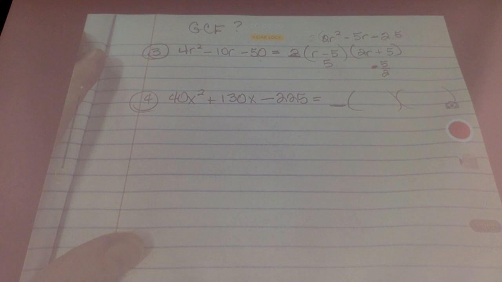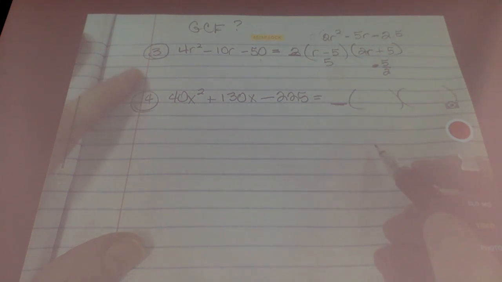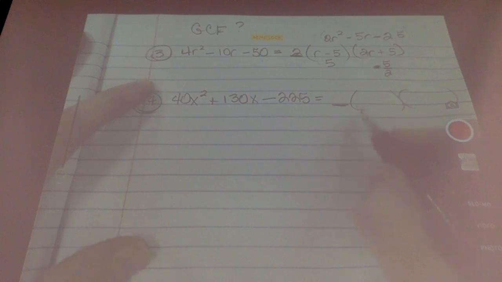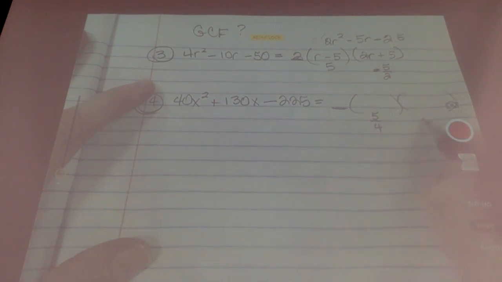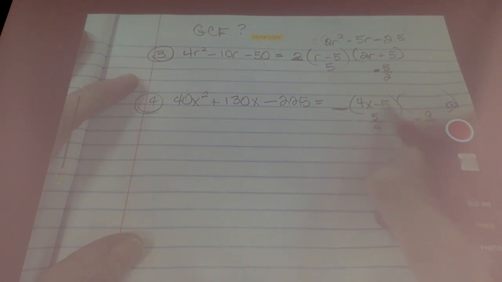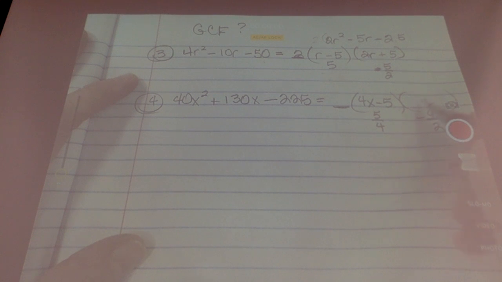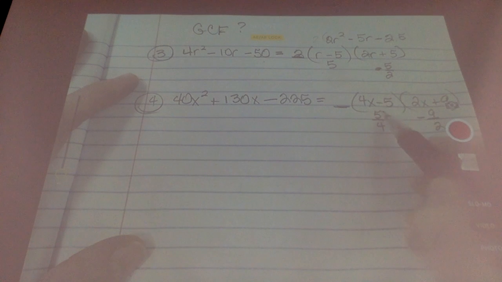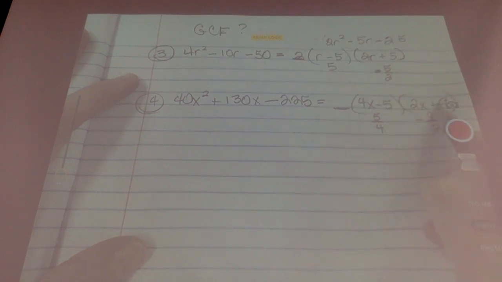Ebony got second block's quiz already graded. Can probably do yours. I think you get 5 fourths and -9 halves. Mm-hmm. Okay. And Evie's going to give me those two factors. Oh no. You get 4x minus 5 and 2x plus 9. Okay. And I mean, there's the -45 on the end.